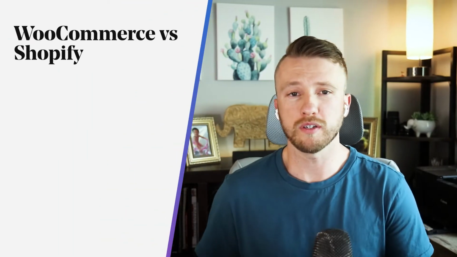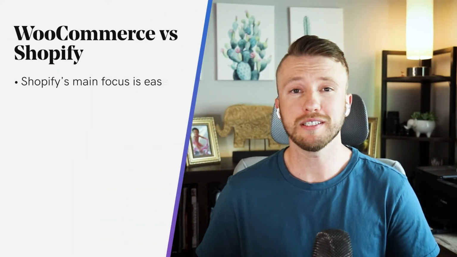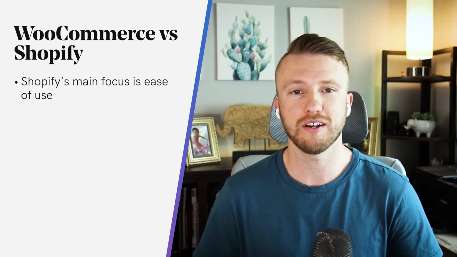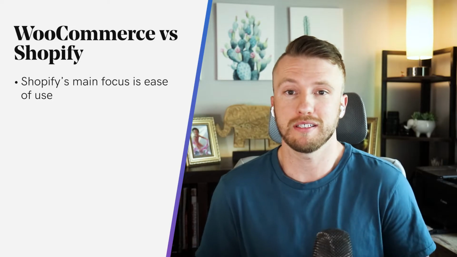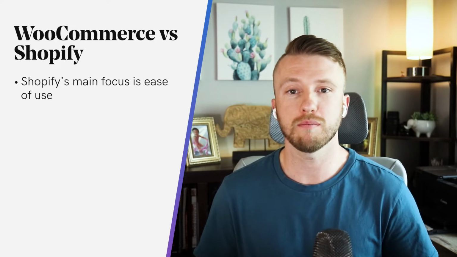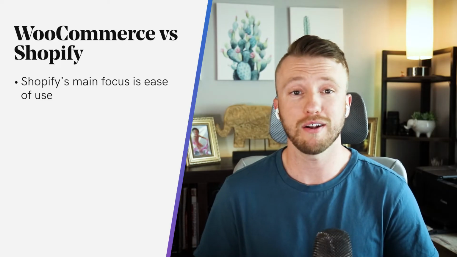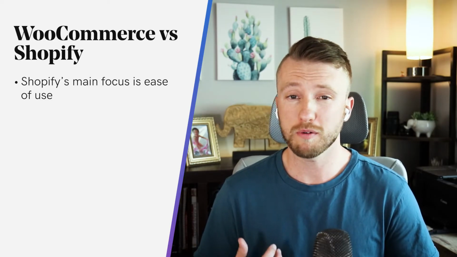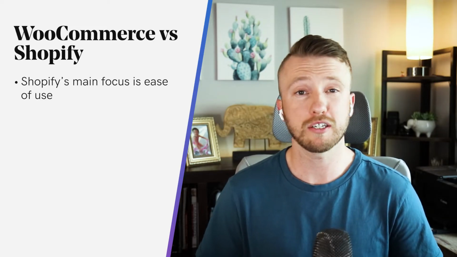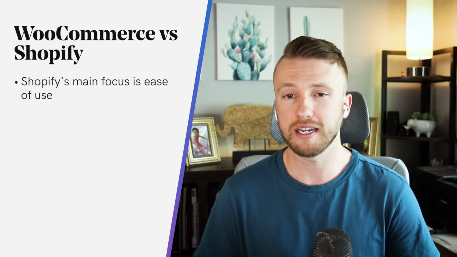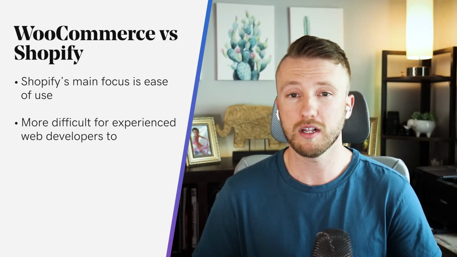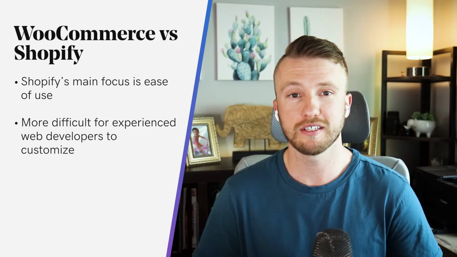So we have the core differences. Shopify's main focus is ease of use. It aims to give store owners everything needed to launch a store without much experience because it's a hosted platform. Shopify users don't have to worry about the more technical aspects of running an online store. This makes it a preferred platform for those looking to create a store quickly and without the need to control every aspect of the website. But it also means it is more difficult for experienced web developers to make further optimizations.